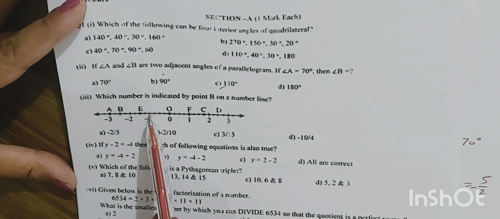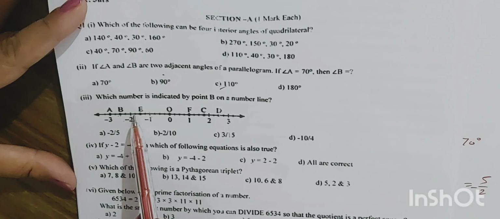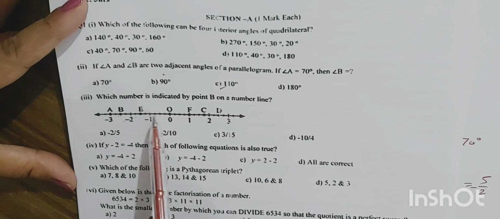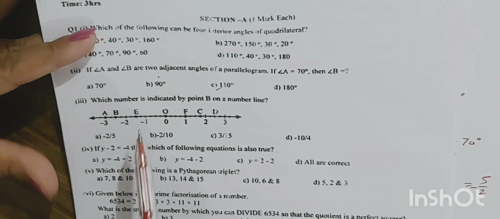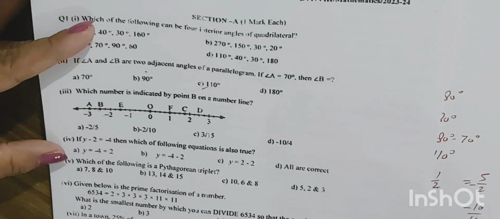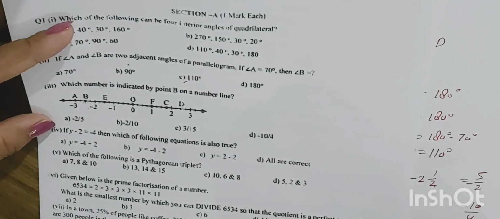1, 2, 3 and 4. Again 1, 2, 3 and 4. So from 0 to -2 there are 8, and 9 and 10. So there are 10 equal parts, and each unit is divided into 4 equal parts. So the answer is -10 over 4. B indicates -10 over 4.